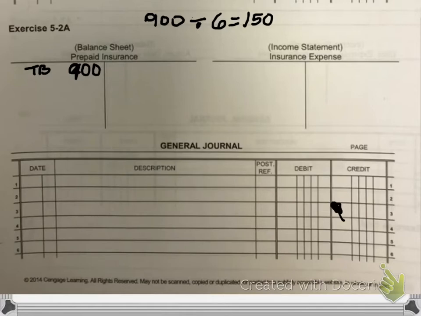And since we bought it on December 1st, we're making this adjustment. We bought it on December 1st, and this adjustment is on December 31st. We've used 1 month. So the amount of our adjusting entry is going to need to be $150. We're going to take $150 out of prepaid insurance and record it as insurance expense. So our adjustment would be a credit here to prepaid insurance and a debit here to insurance expense.